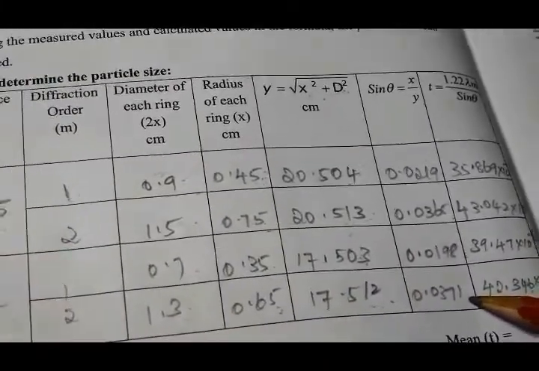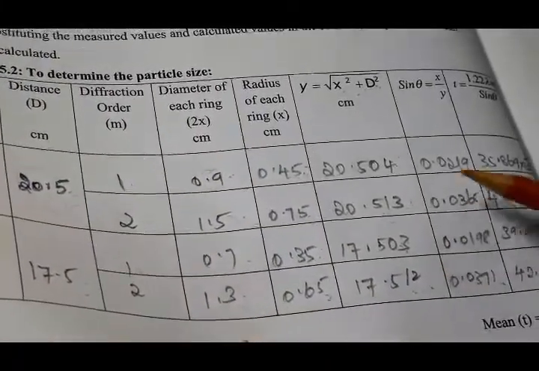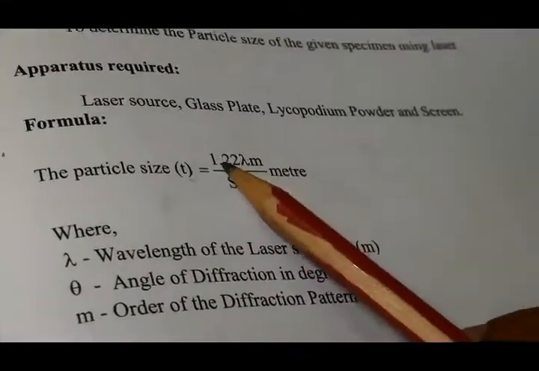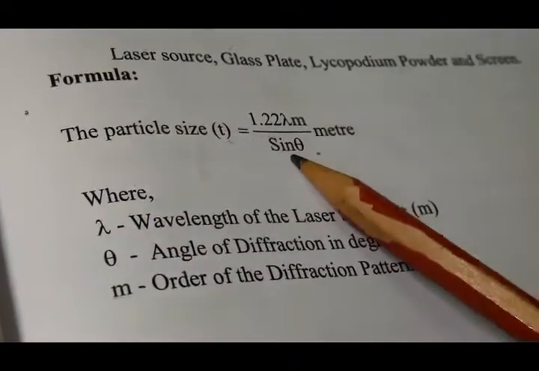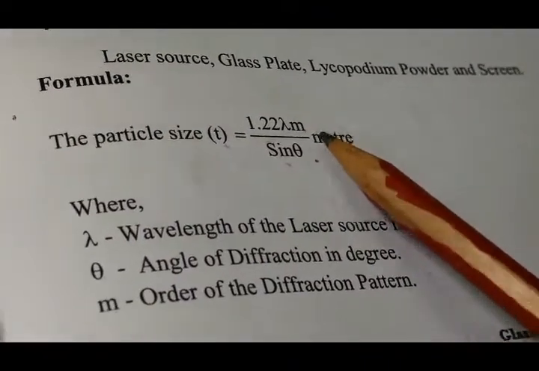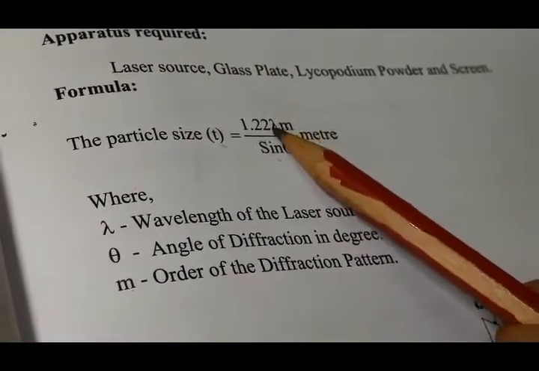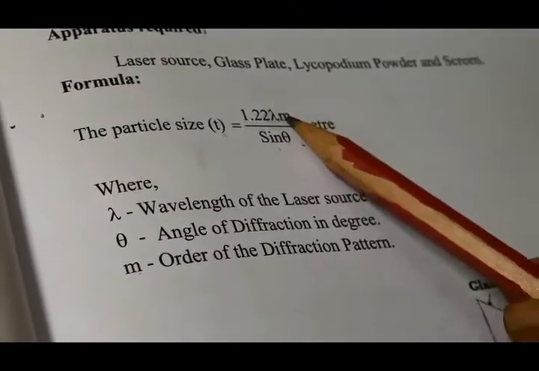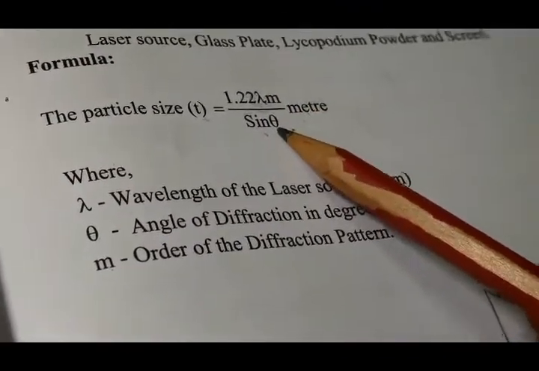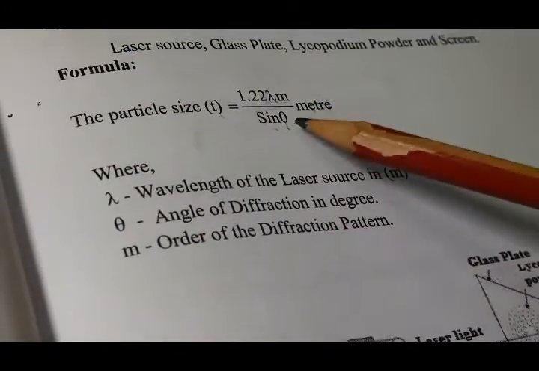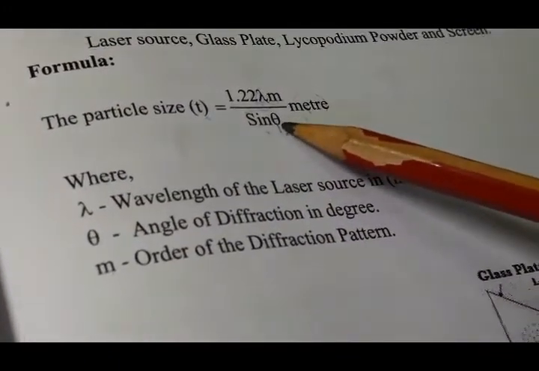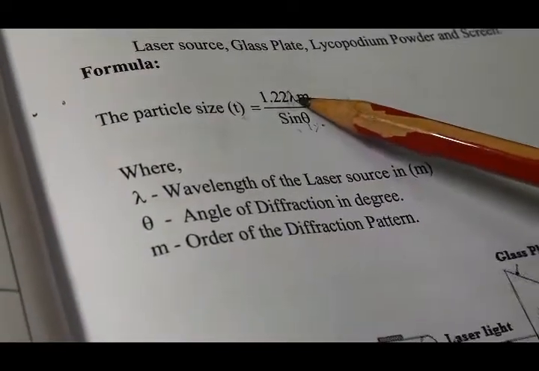And now we have to find out the particle size determination. All the data we want has been tabulated. We need to substitute in the formula. The particle size determination formula is given here as T is equal to 1.22 lambda m by sin theta, which is expressed in terms of meters. Here m is the order of diffraction, theta is the angle of diffraction, and lambda is the wavelength of the laser source.